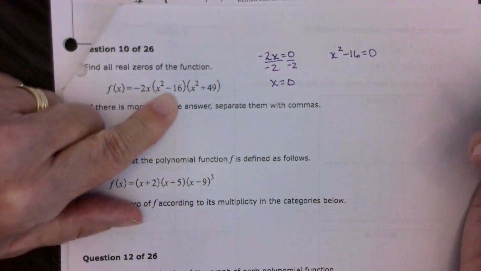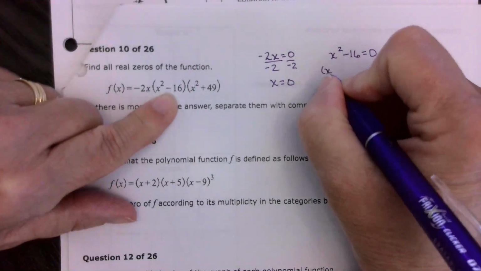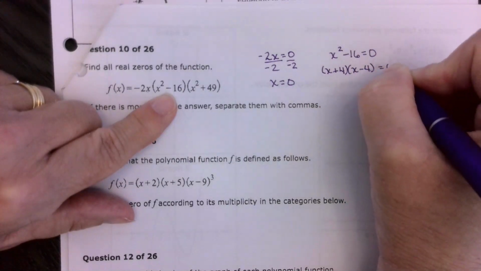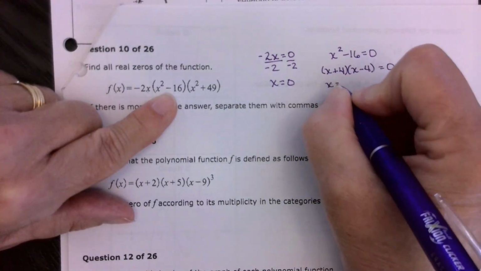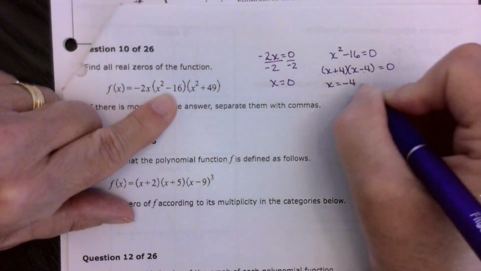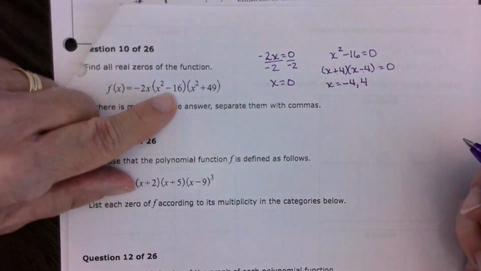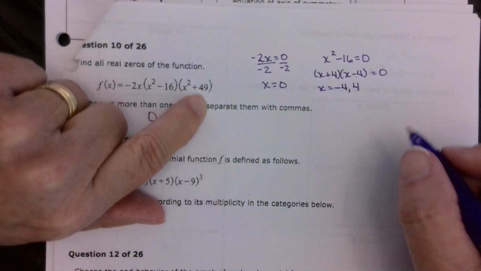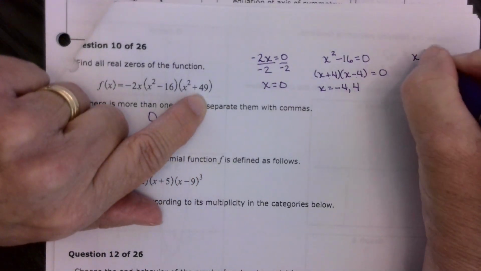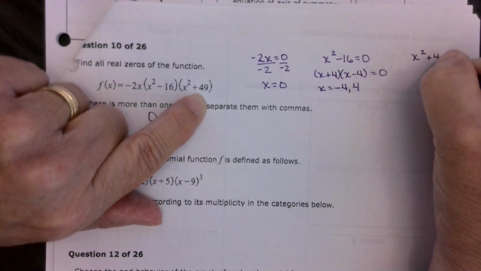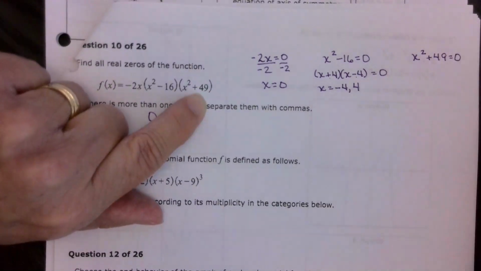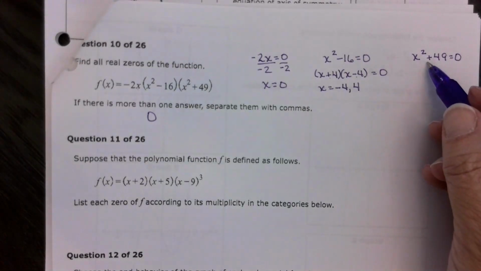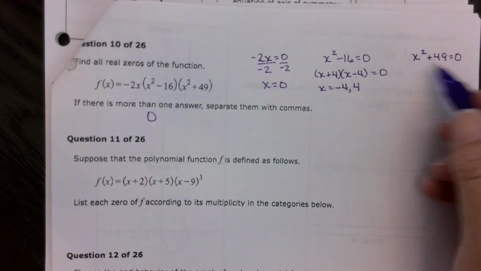Now, there's two ways you can do this: the square root property, or you can factor x plus 4, x minus 4 equals 0. Where here, your x is equal to a negative 4. Here, it's equal to a positive 4. Now, on this one here, nothing will give you 0. Not real answers anyway, right? We don't deal with imaginary numbers. Okay? This will not factor. The only way it will factor is if this was a minus sign. So this doesn't have any zeros.